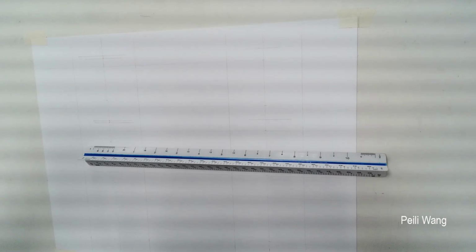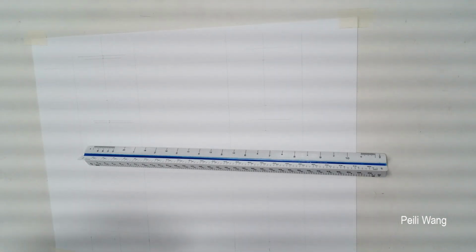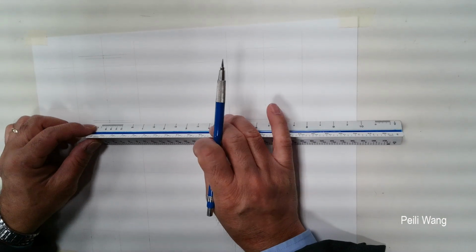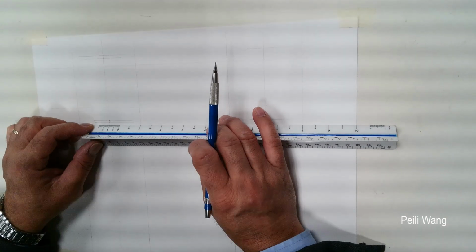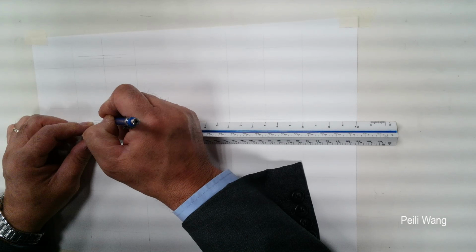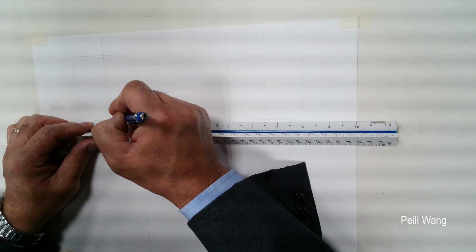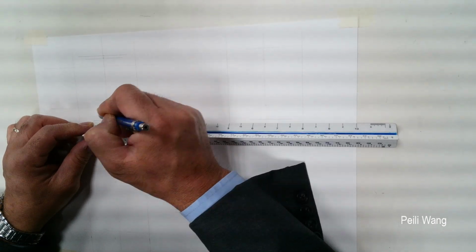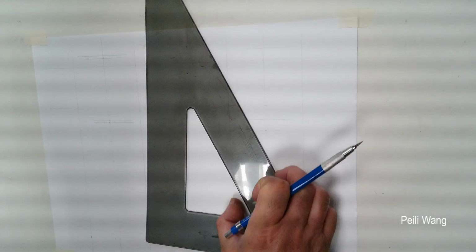Get a pinch and a vertical roughly. So for the vertical, this one you need the guideline.